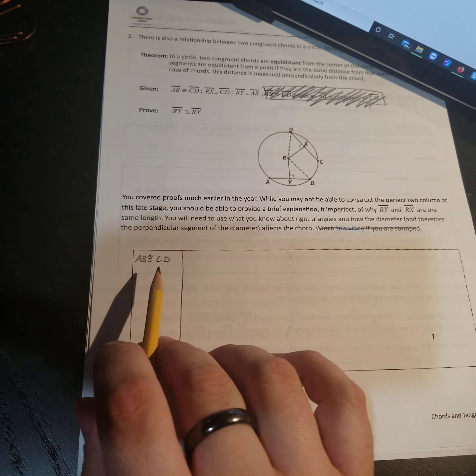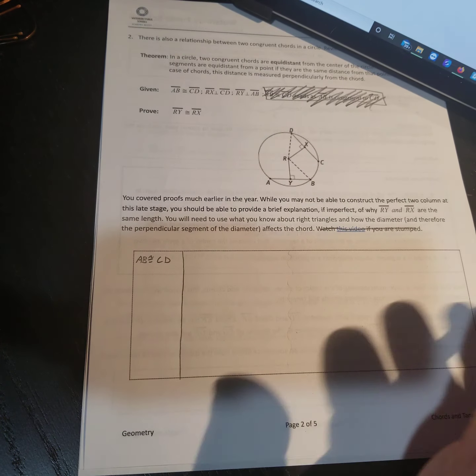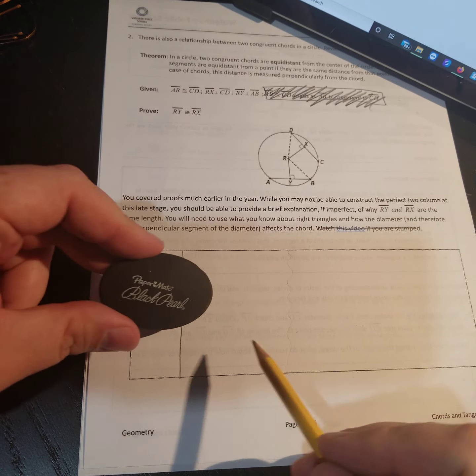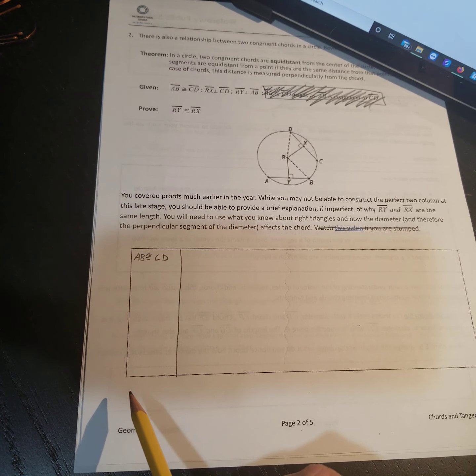Oh, and if you ever want to know what erasers I use that work so well, because this does work very well, it's a Black Pearl. No, they're not a sponsor. They should be.